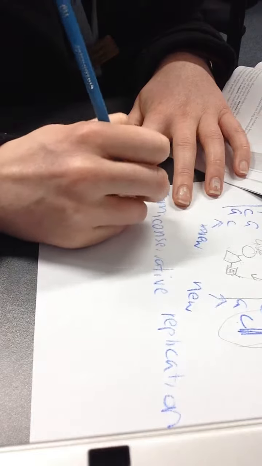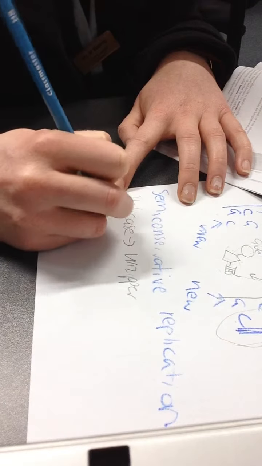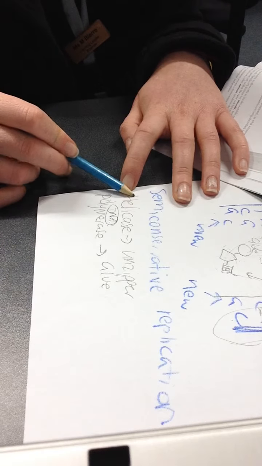So the two enzymes that are important are the helicase, which is the unzipper, and the polymerase, which is like the glue. And that is DNA polymerase. We'll talk about RNA polymerase later. So helicase, polymerase, these are two enzymes. Enzymes are super sensitive, so we'll talk about that in the next one.